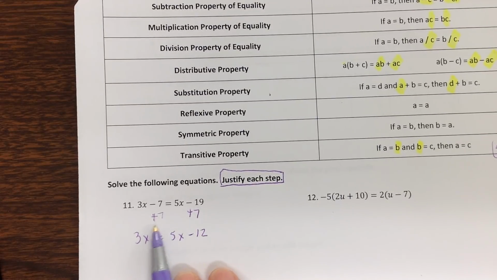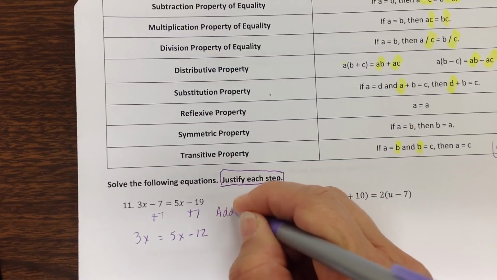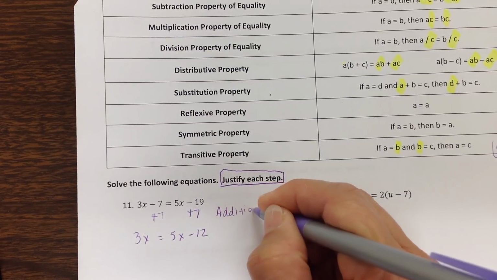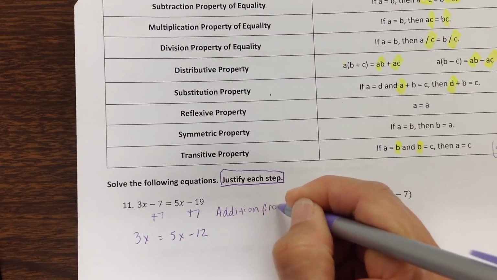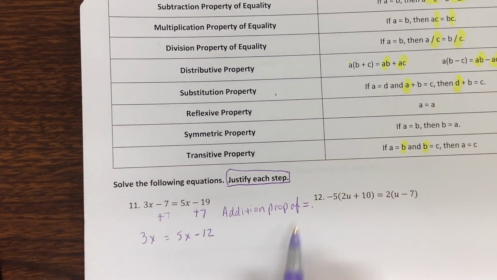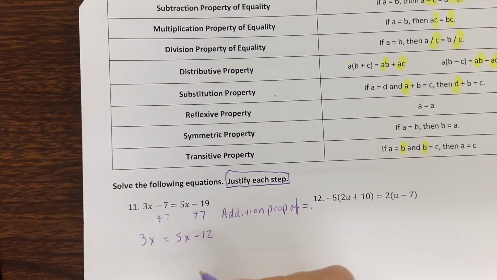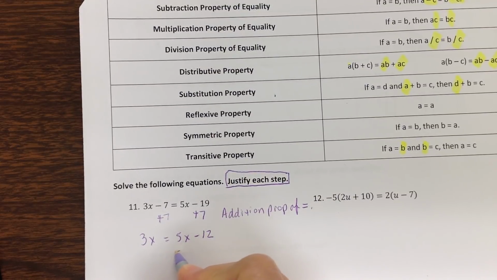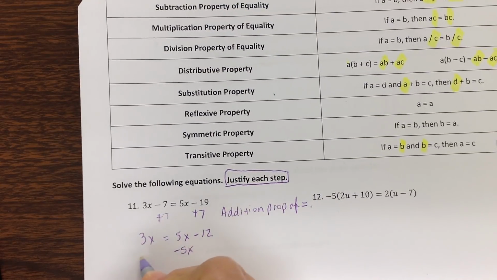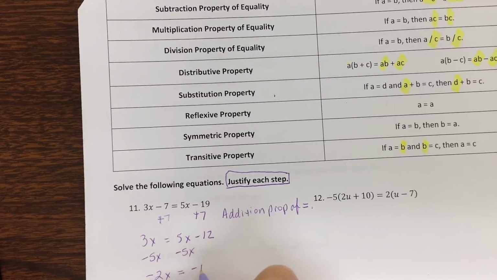And what I did is I added 7 to both sides, so what I used was the addition property of equality. And I'm just going to kind of make it short. Addition property of equality. Okay, so now I'm going to go ahead and I'll subtract 5x. So I've got negative 2x is equal to negative 12.